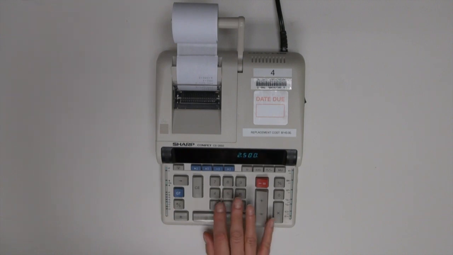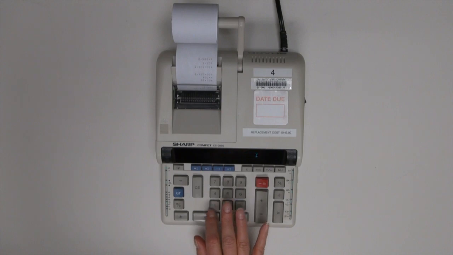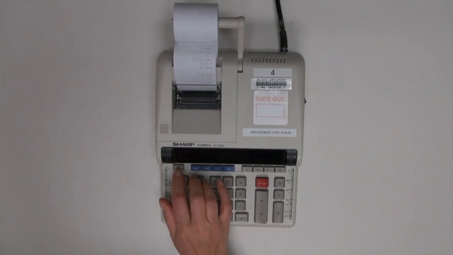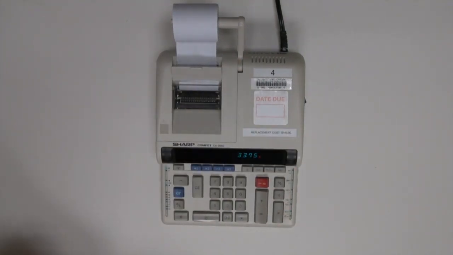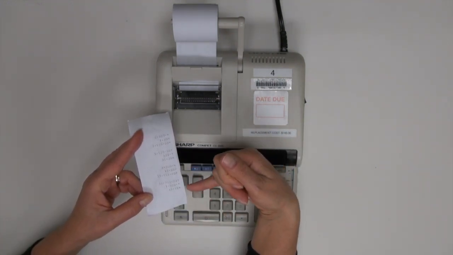Again, 2,500 is the quantity times 13.50, but this is per thousand. So I need to divide that by 1,000 to get my extension for this one. So this tape demonstrates how we deal with extending items that are priced by grouping. In this case, by hundred and by thousand.